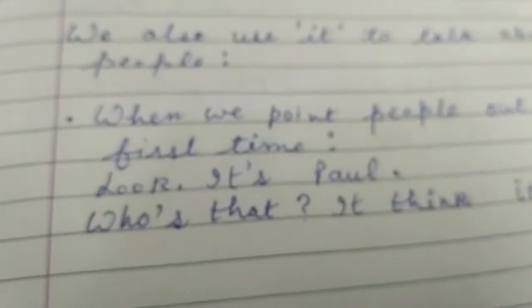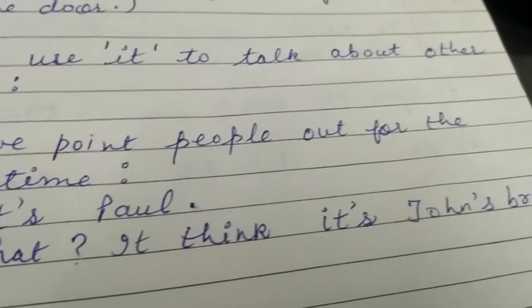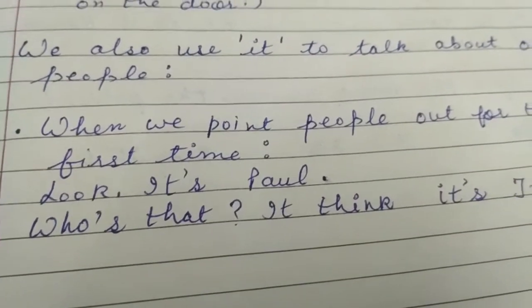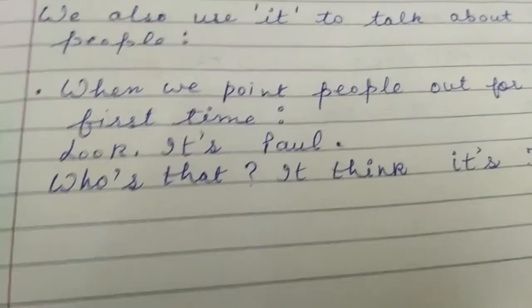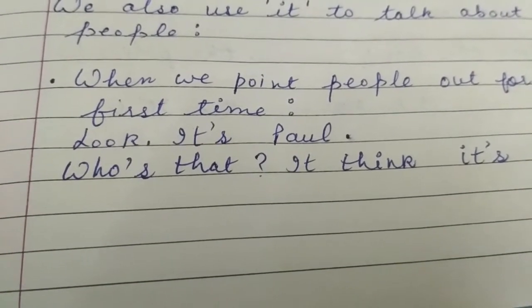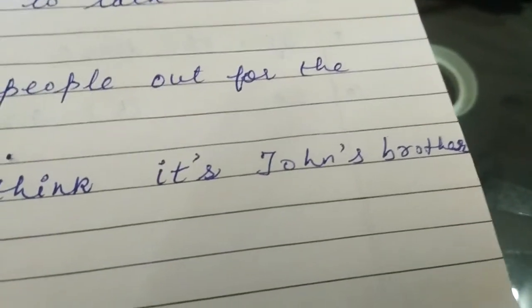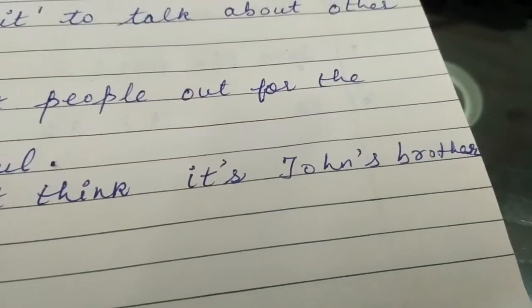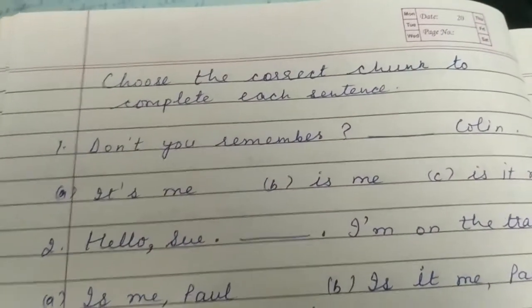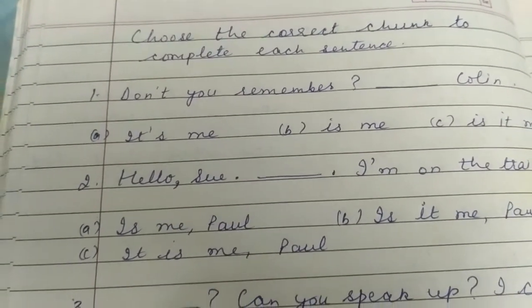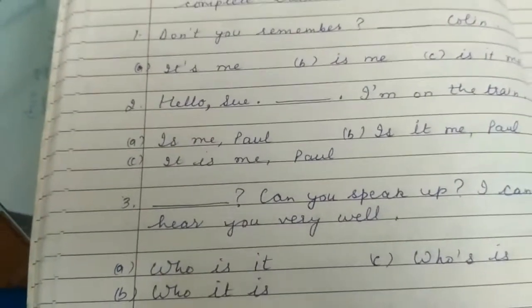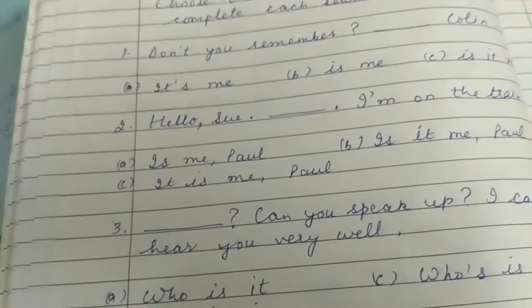One situation to keep in mind is when we point people out for the first time. For example, look, it is Paul. Who is that? I think it is John's brother. See how it is used to describe persons. Here is one assignment for you. It will make you aware of how to use it for human beings.